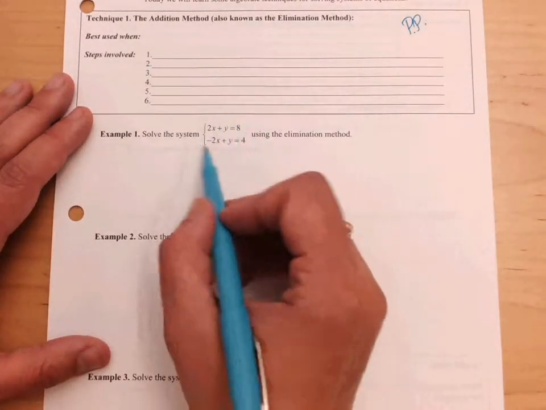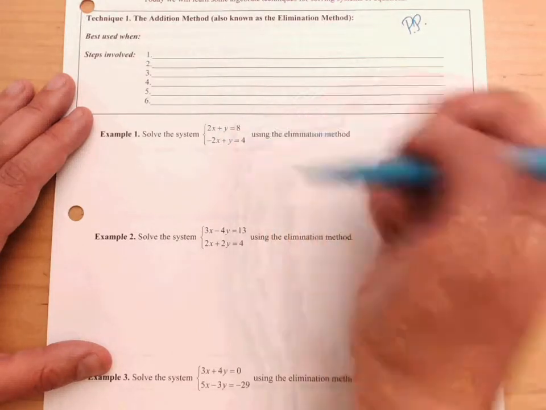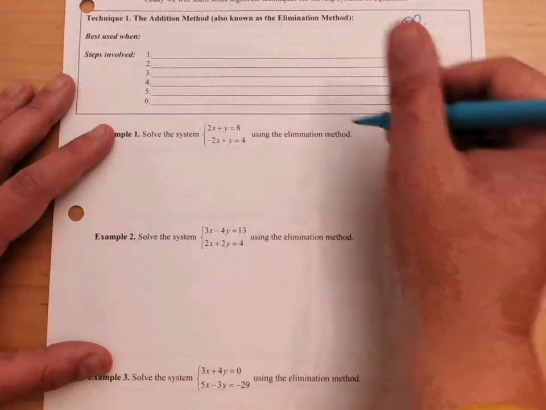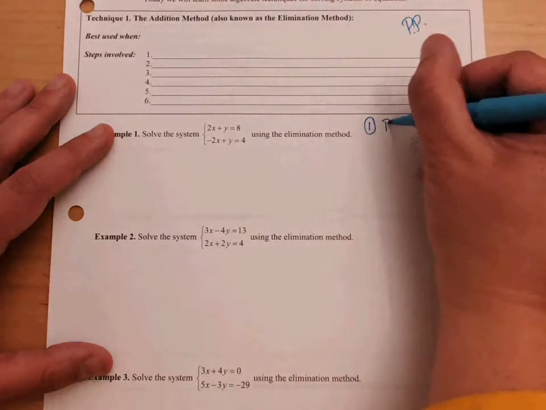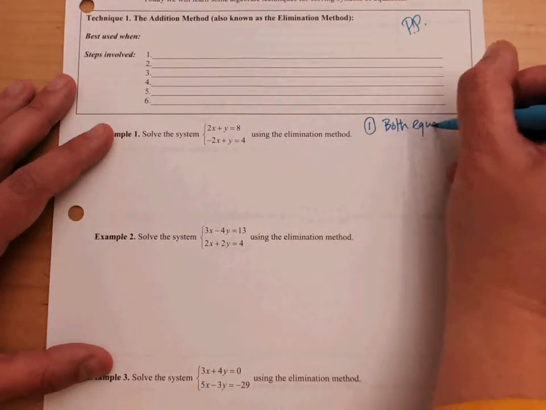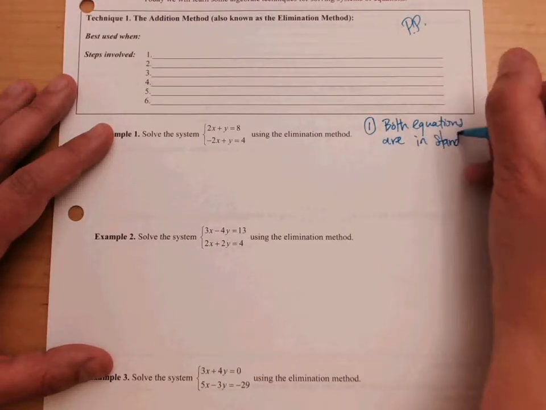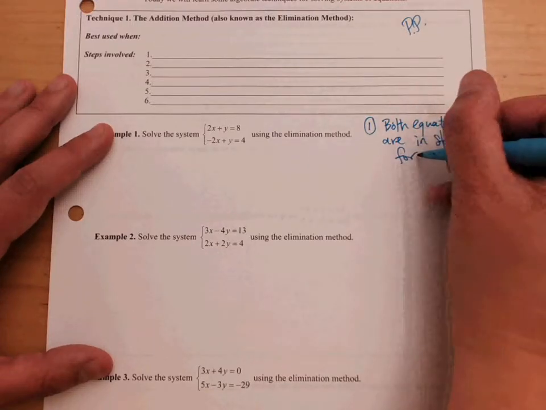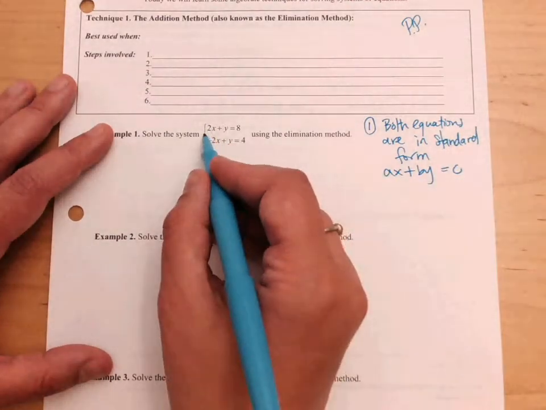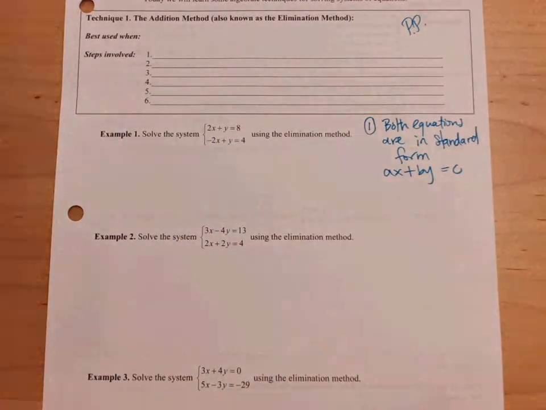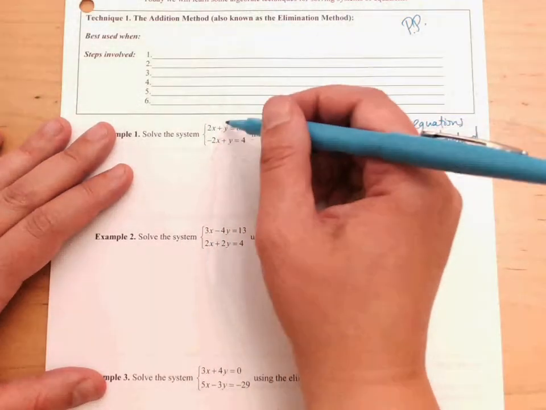So the very first thing is your variables have to be lined up. So actually, I guess I would say, maybe I will do the steps up here. Well, no, I'll just do them over here. So step one is going to be to make sure both equations are in standard form. And that's ax plus by equals c. Do you see how this is written? It's not in slope-intercept form. Does that make sense? Okay, and then you want all your variables to line up.